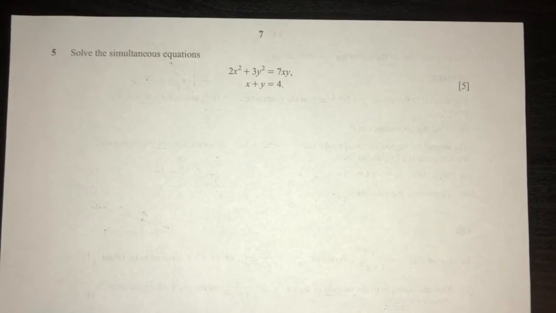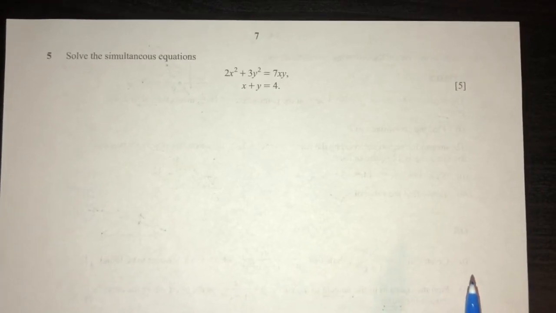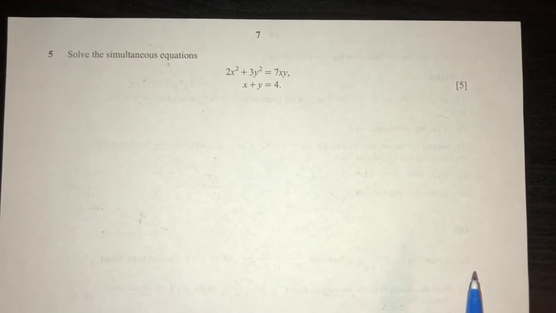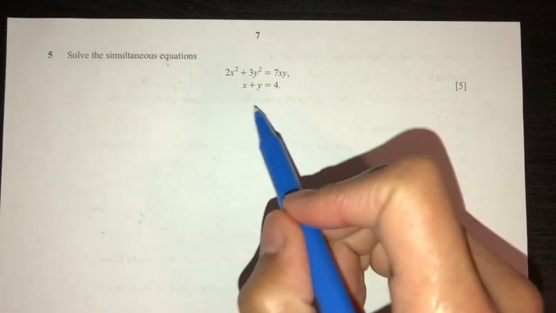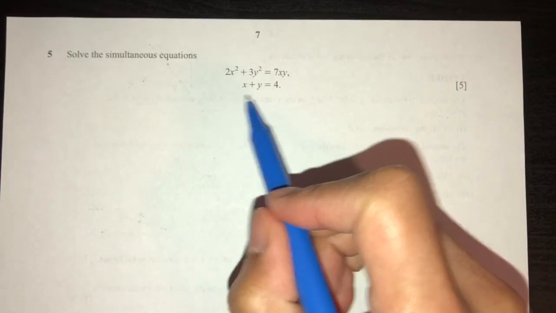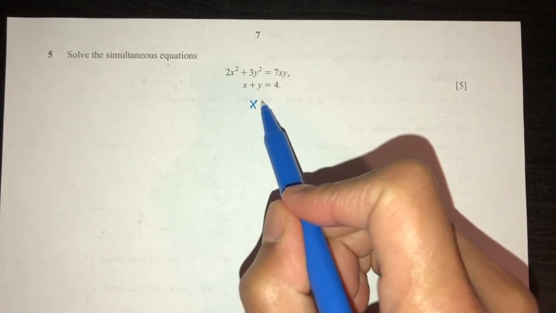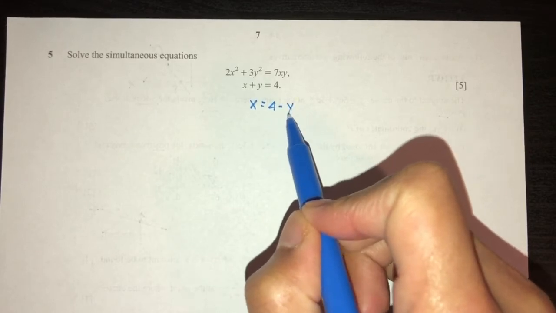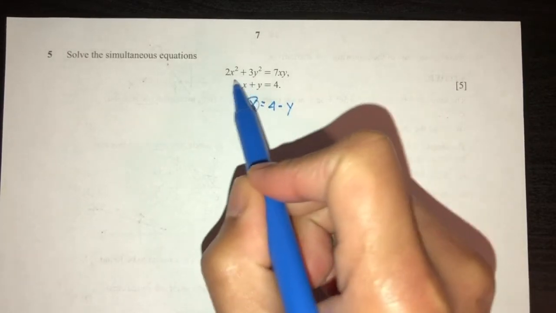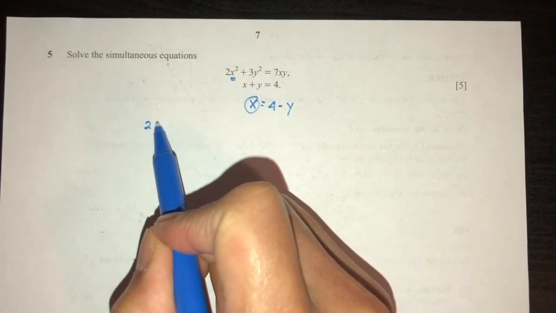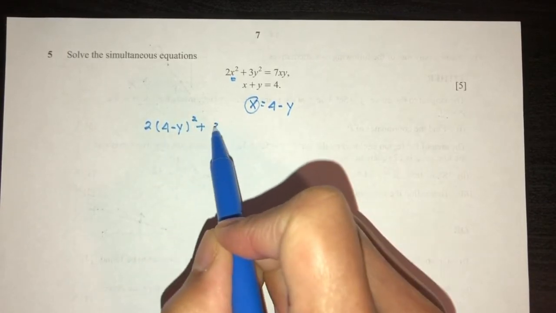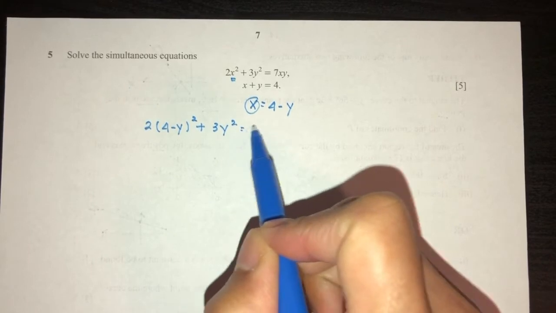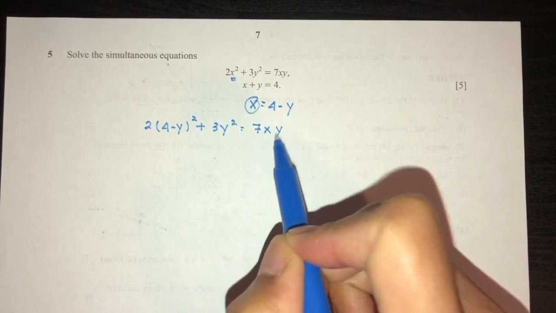Now let's move on to question number 5. We have to solve the equations to find the value of x and y. Step by step, we can first make y or x the subject. You have x equals 4 minus y. Replace this in the other equation, you will have 2 times (4 minus y) square plus 3y square equal to 7xy.